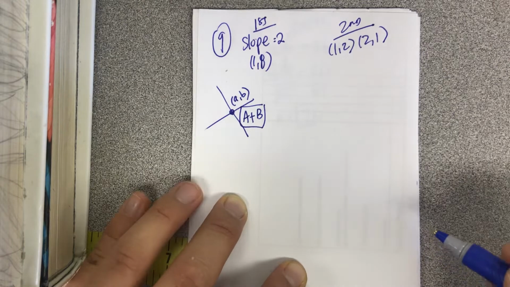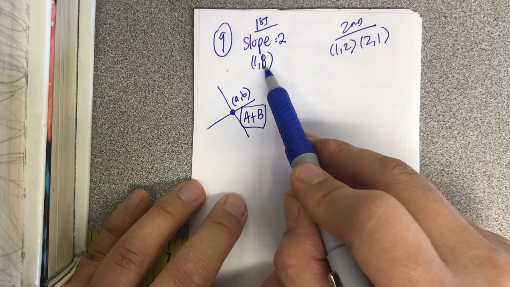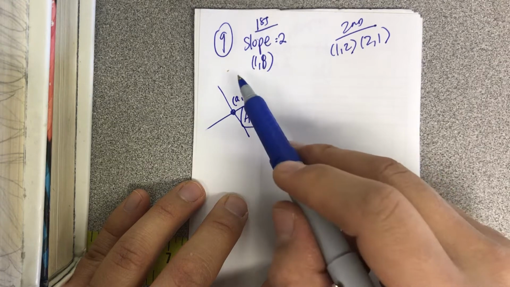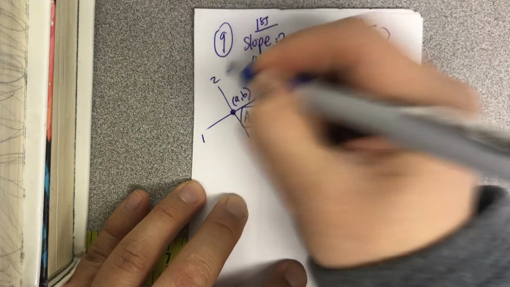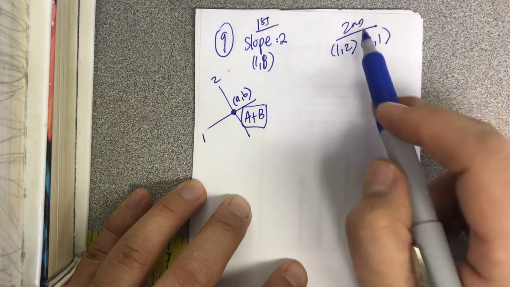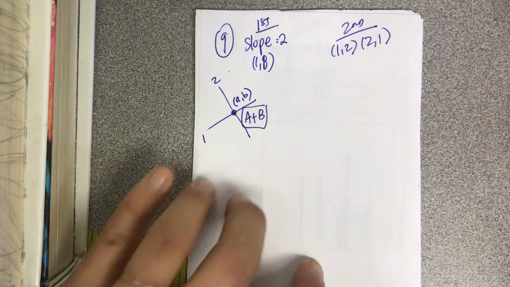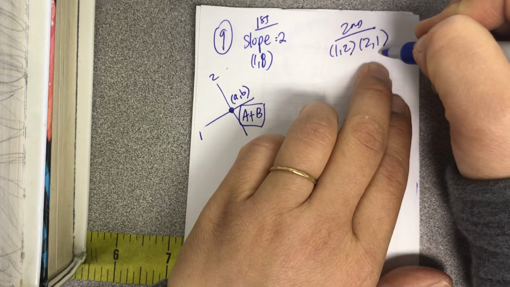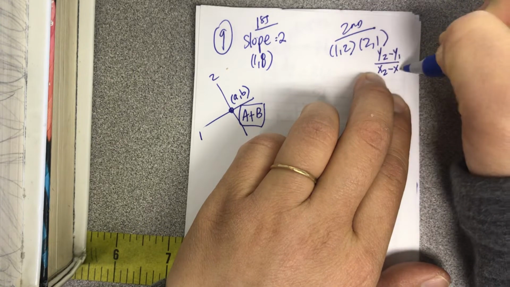Now the thing is, they give you a slope here, and let's say this is line 1 and this is line 2. For this one, they don't give you a slope, but we can find it. We've done this in the previous question. It's y2 minus y1 over x2 minus x1.